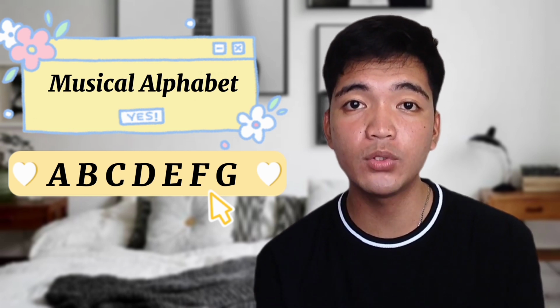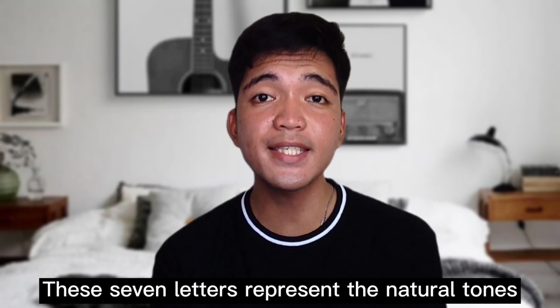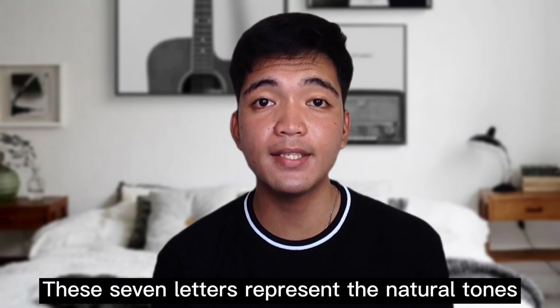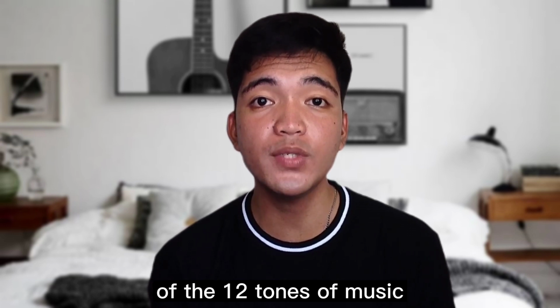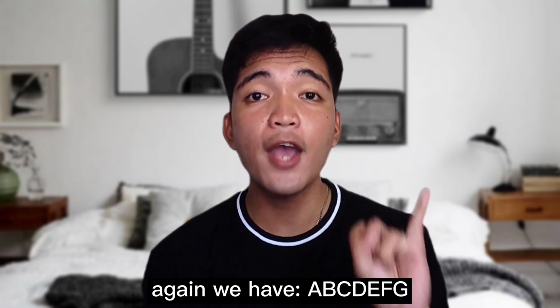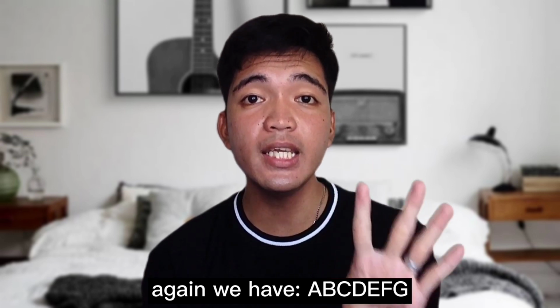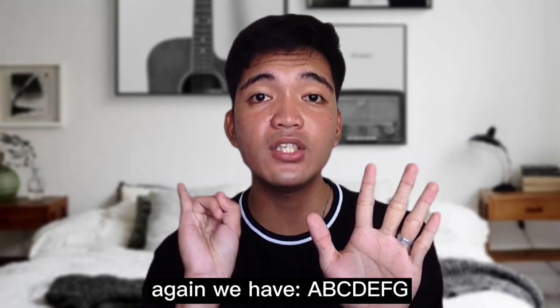We are only up to letter G. These 7 letters represent the natural tones of the 12 tones of music. Again, we have A, B, C, D, E, F, and G.